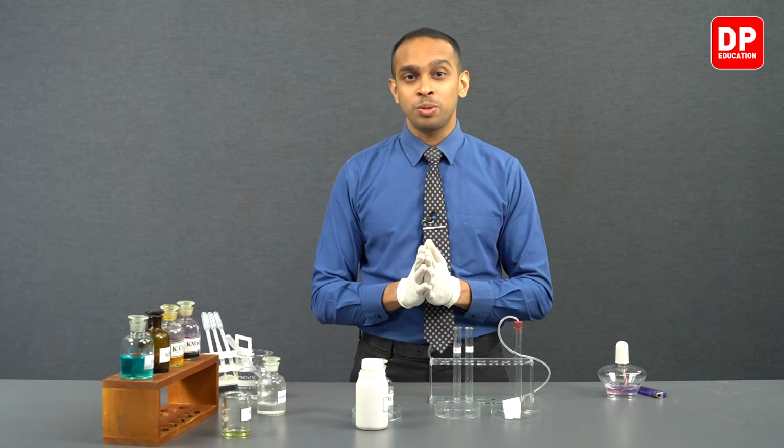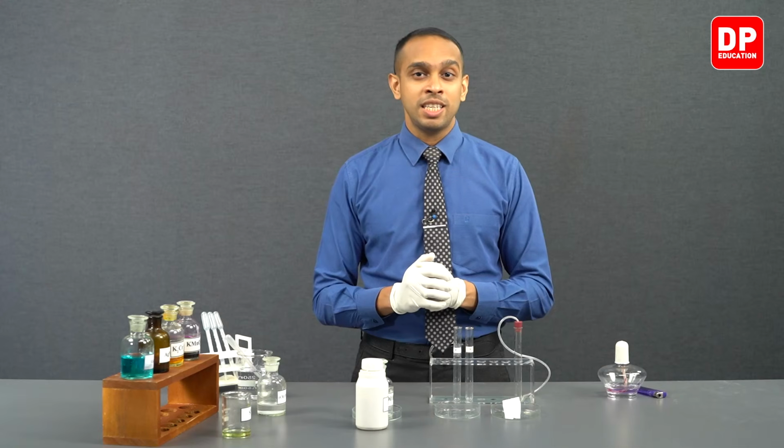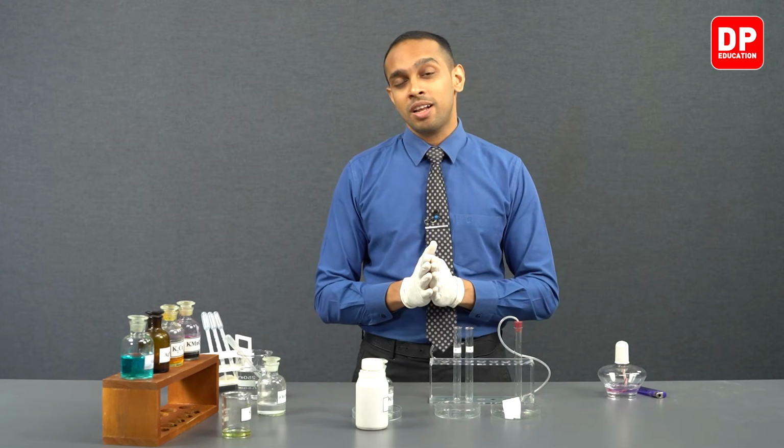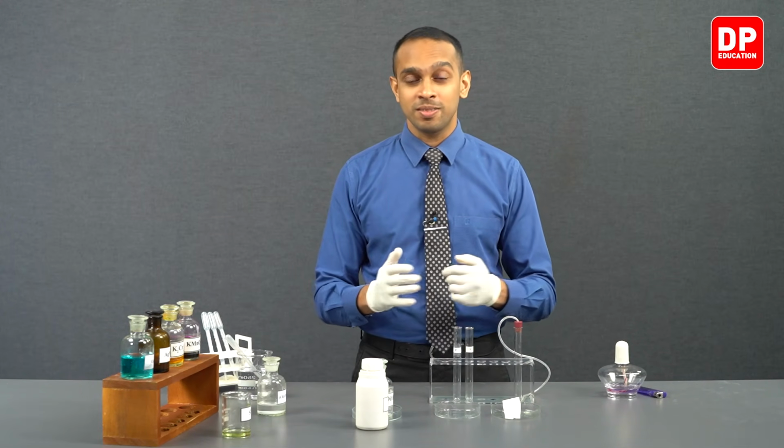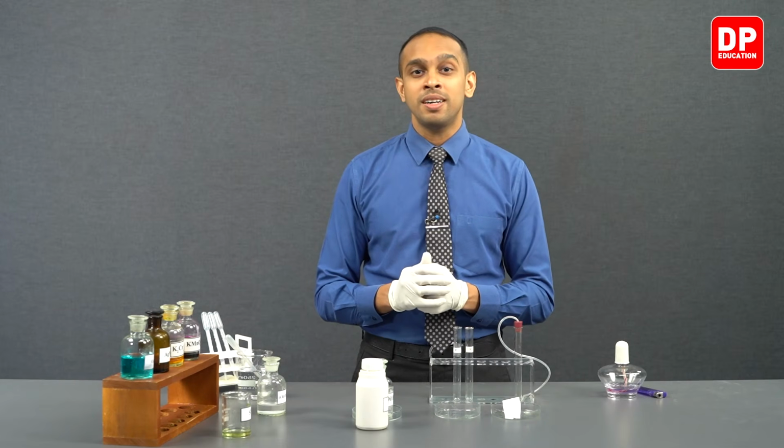However, when it comes to hydrogen sulfide, it is not as toxic as sulfur dioxide, but still it is going to be an irritating gas. Hydrogen sulfide has a very characteristic smell of rotten eggs. So you can very clearly identify that hydrogen sulfide is formed by its smell. It smells exactly like rotten eggs.